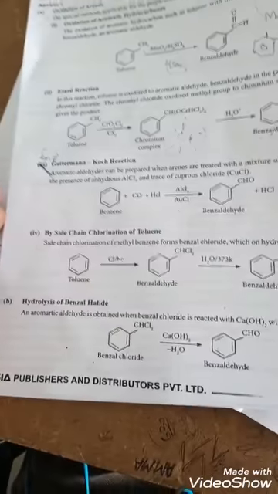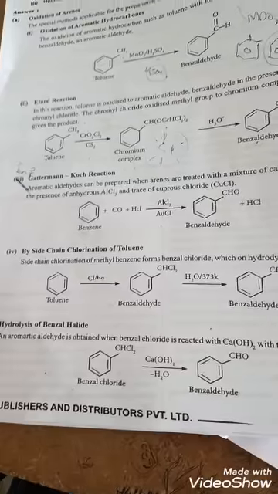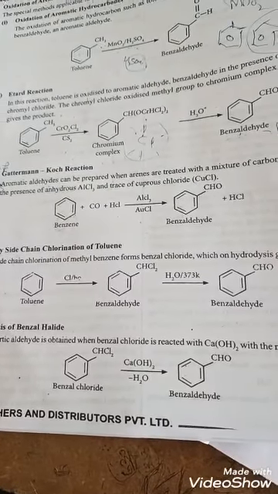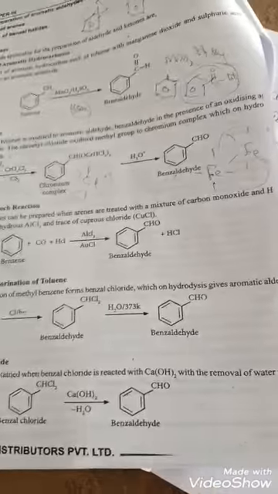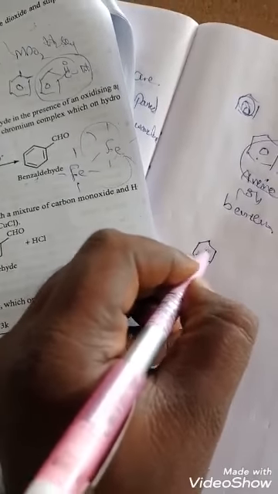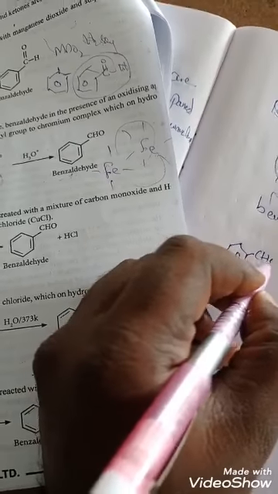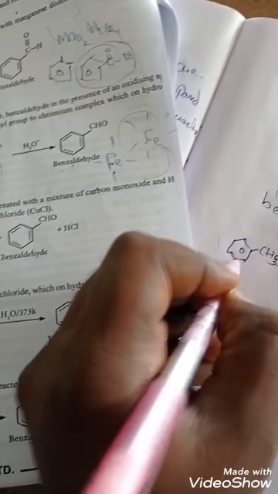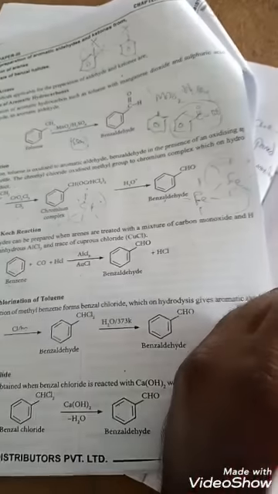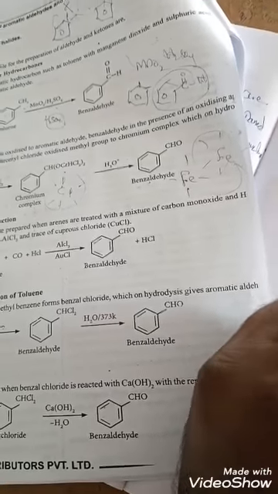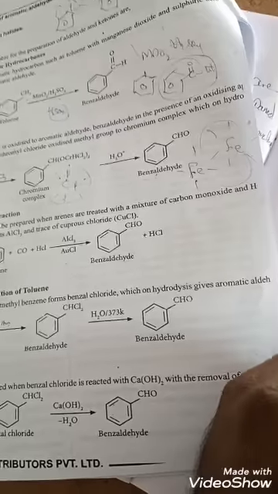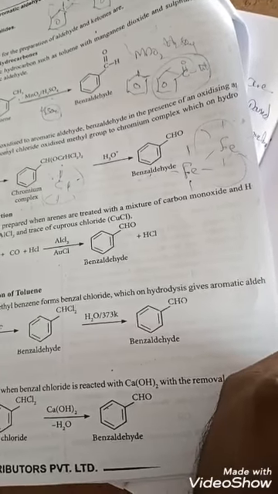Next one, side chain chlorination of toluene. Side chain chlorination of methyl benzene forms benzyl chloride, which on hydrolysis gives aromatic aldehyde. In that first one we can take toluene. This is the toluene, the CH3 group attached to the benzene ring. In the presence of Cl2 and heat, it forms CHCl2, then with H2O at 373 kelvin.